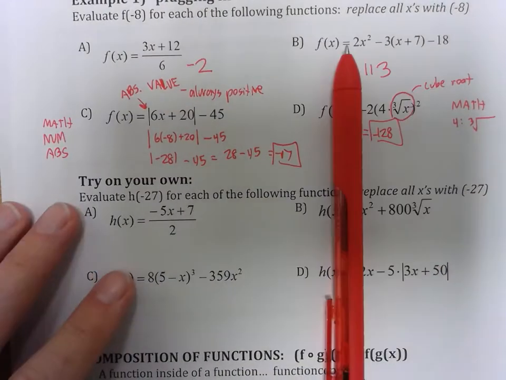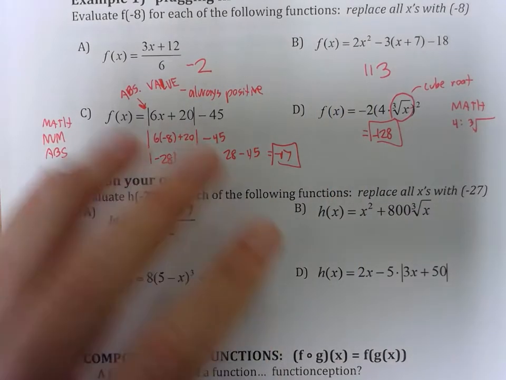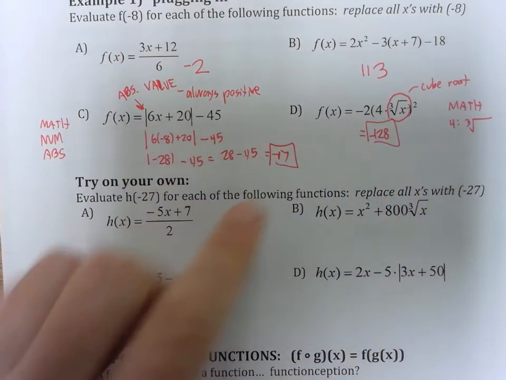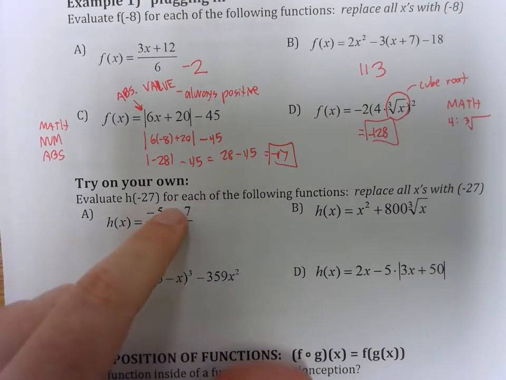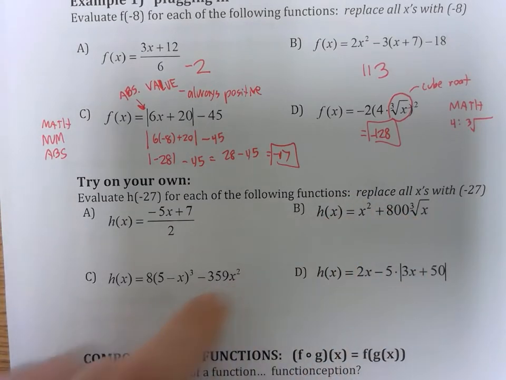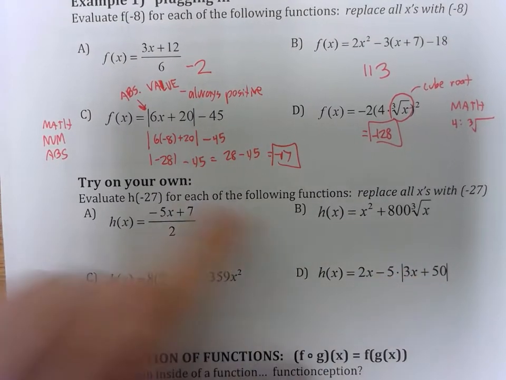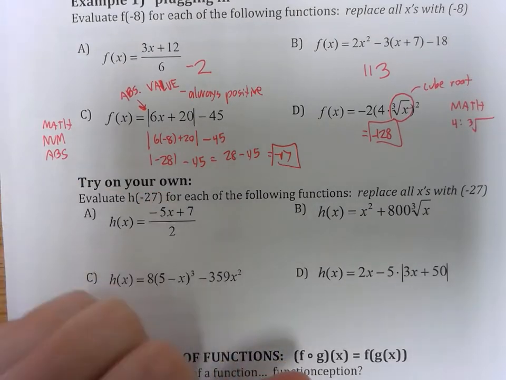So take a minute to pause the video. And now that you know where all this stuff is, see if you can attempt the 4 problems down here with this combination of fractions, square roots, cube roots, squares, cubes, and absolute value. See if you can do all that. And then after you've tried them, unpause it and check it with me.